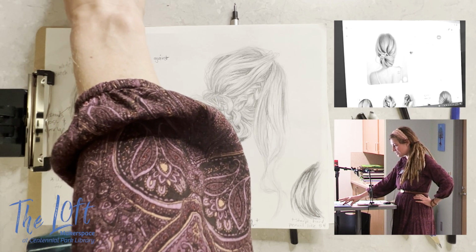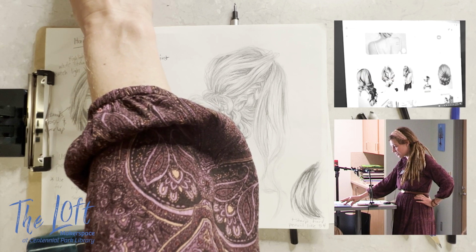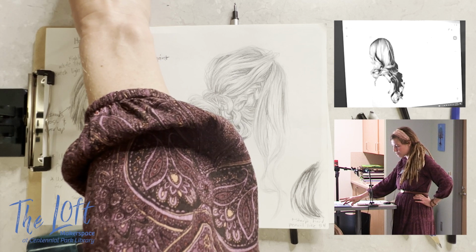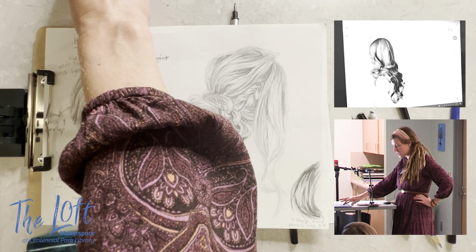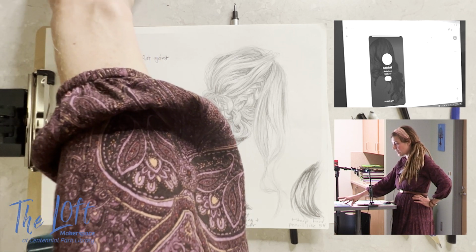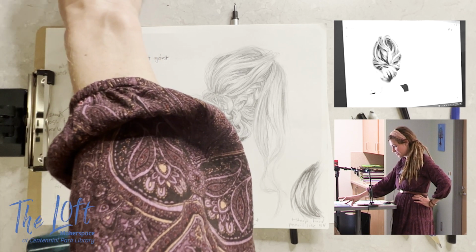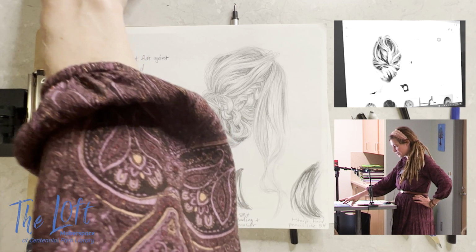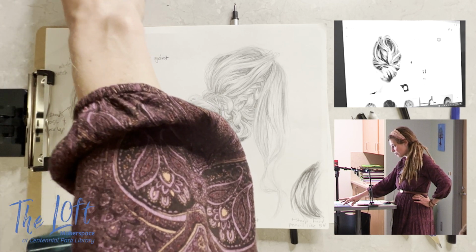These are some hair studies that I found on Pinterest. This is somebody's drawing of hair. Can you imagine how many thousands of hours that took to do? Wow. It's very good. I am not that patient. That's also a drawing. Oh, that's very good. That also needs to go in my hair folder though.